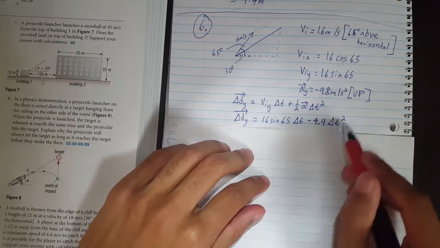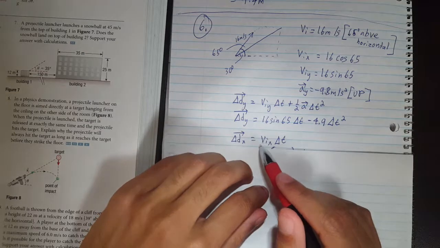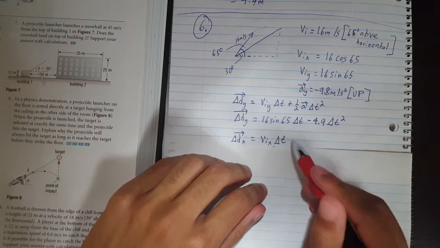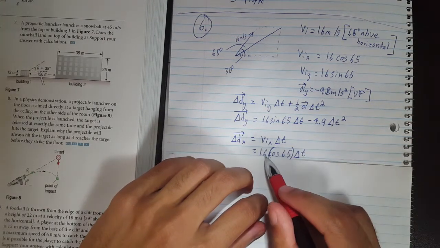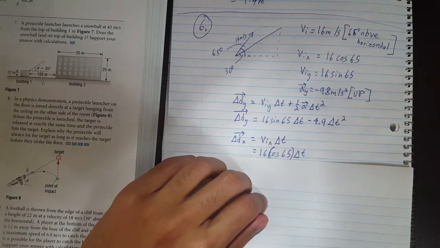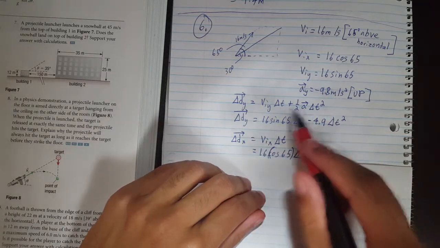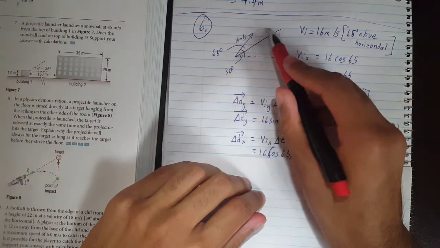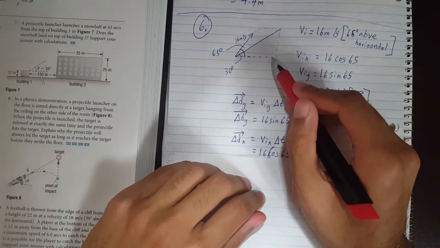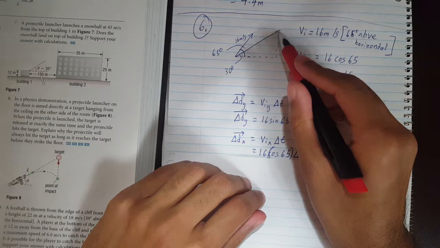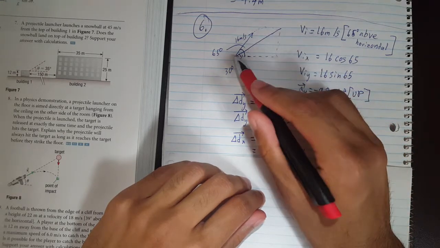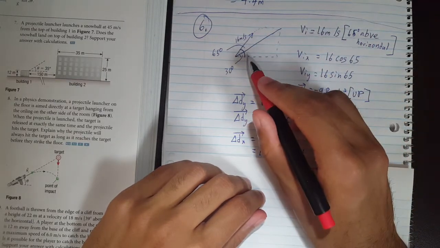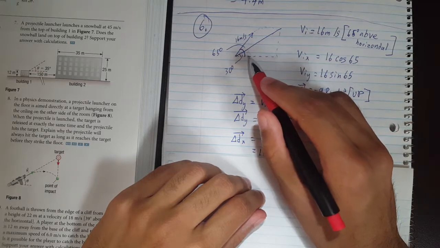Now that we have an equation for the y component displacement, we can find an equation for the x component displacement, which is just velocity in the x direction times time, which is basically 16 cos 65 times time. So now we have an equation for the y component displacement and one for the x component displacement, and the ball lands on some point on the slope. So we have the y component displacement and the x component displacement of this ball landing on here. And we know that the slope, or the hill, is on a 30-degree angle.